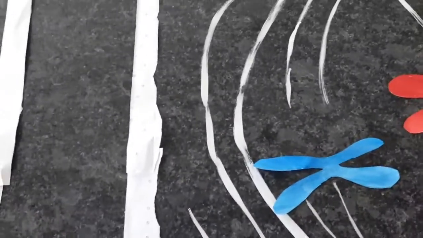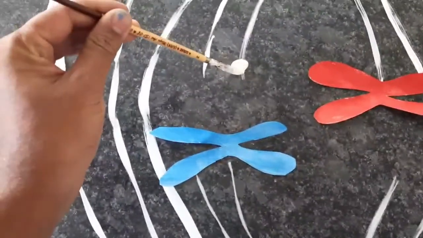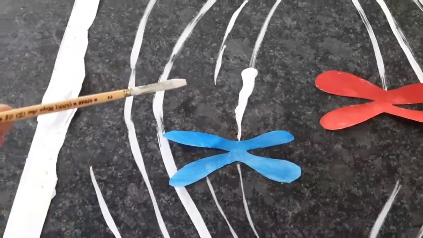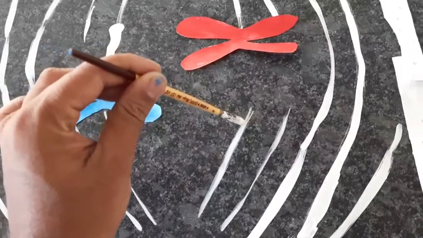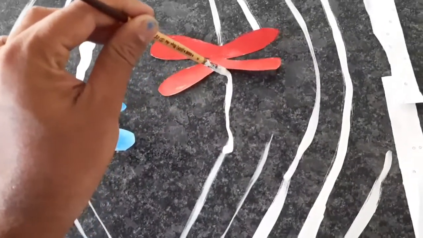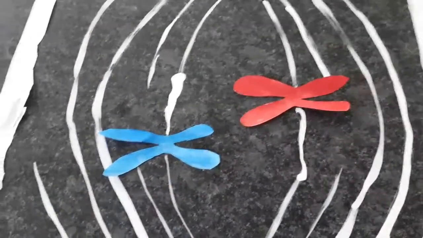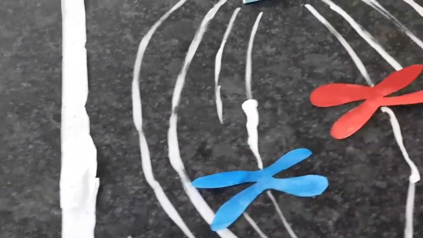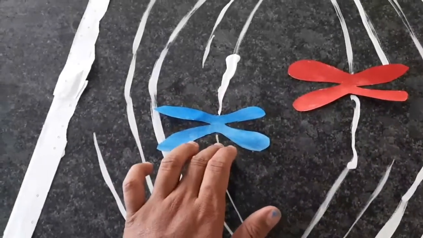For example, let me just show you that. So let us imagine this aster ray now touches the kinetochore. Okay, here also the same. This aster ray now binds to the kinetochore of the chromosome. Okay, so done. We'll keep this. Now the aster rays push or pull.